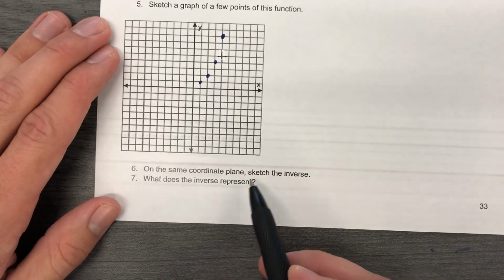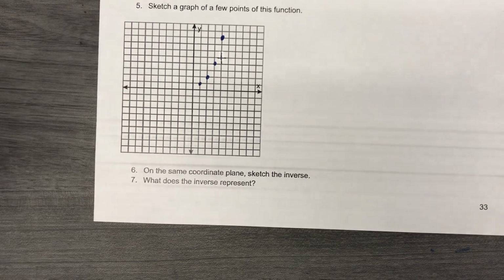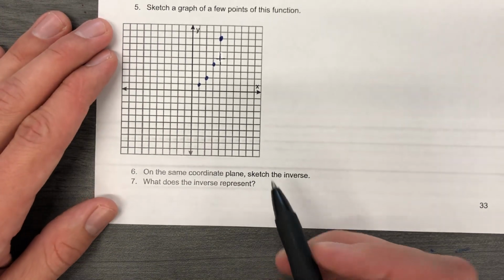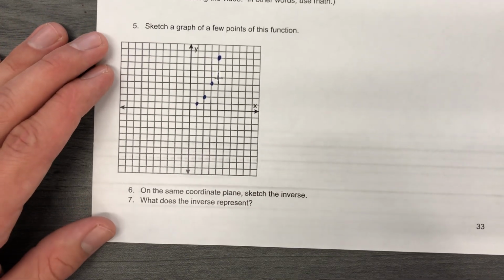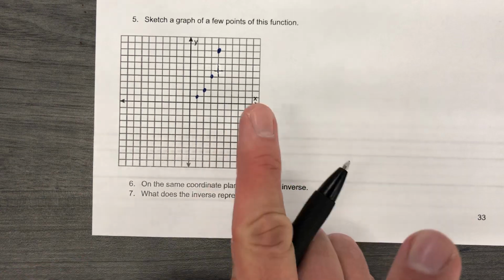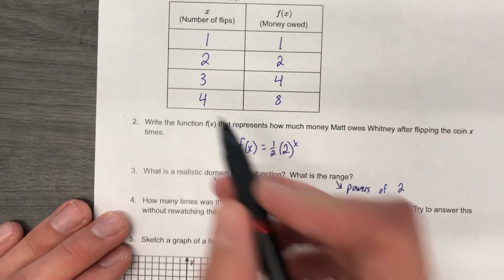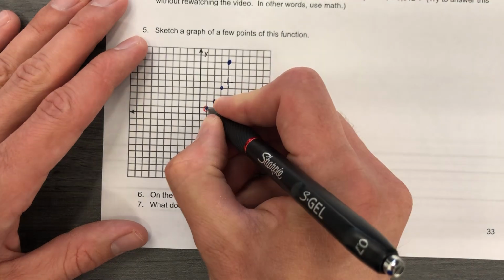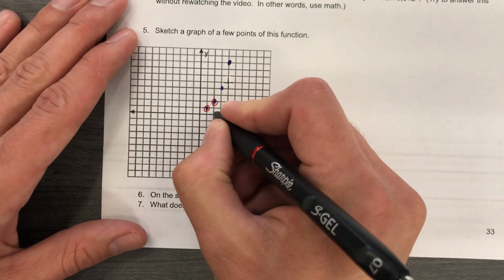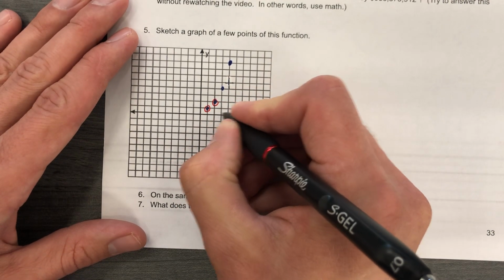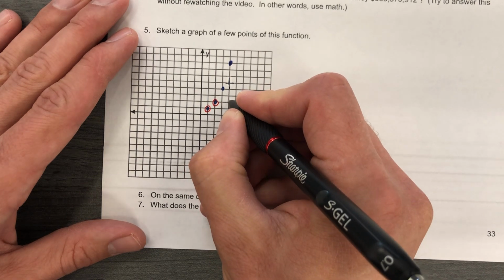On the same coordinate plane, sketch the inverse. Okay, easy. So the original function is in blue, the inverse is going to be in red, and all I want to do is just swap my coordinates. So 1, 1, 2, 2, 4, 3, 8, 4. Okay.